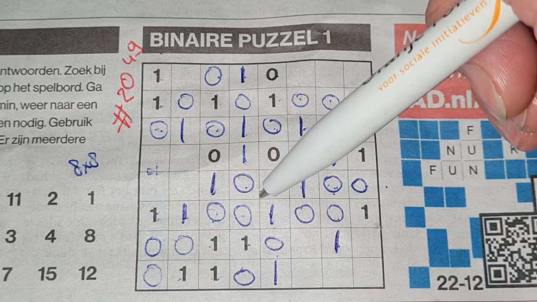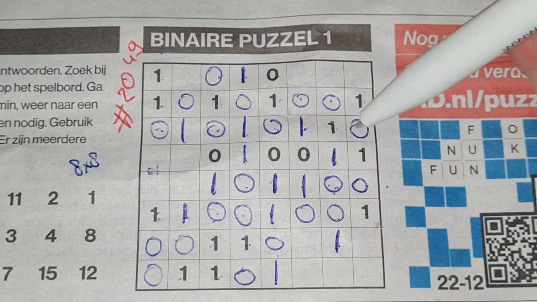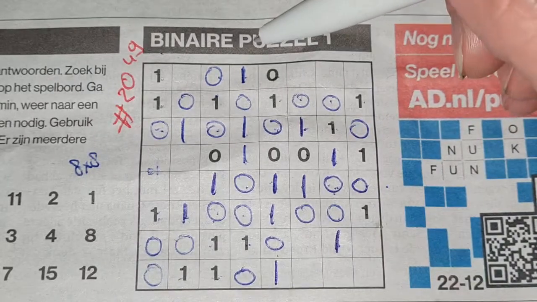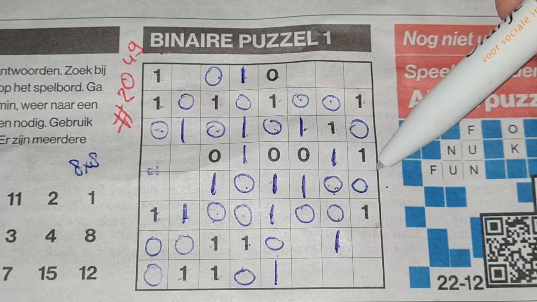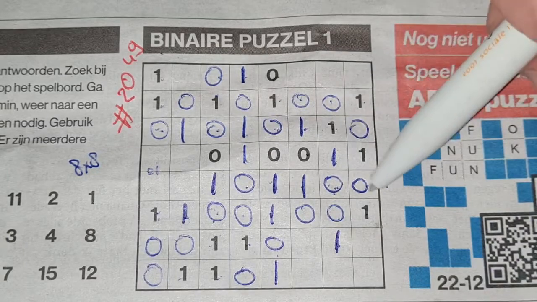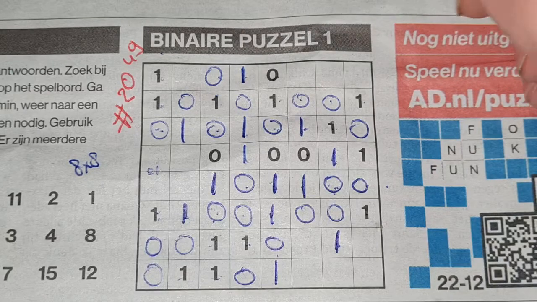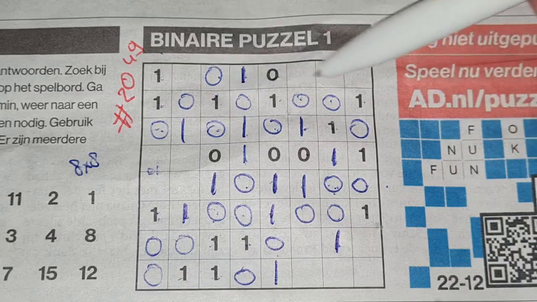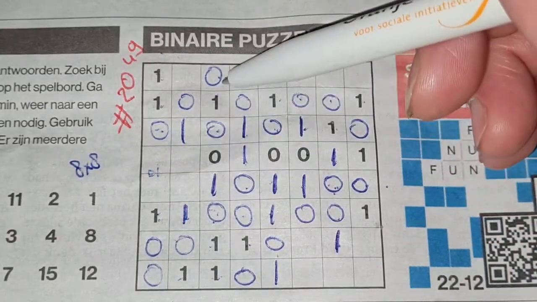Then let me see. I think we need to compare. We have a double O. We need to compare. 2, 3.